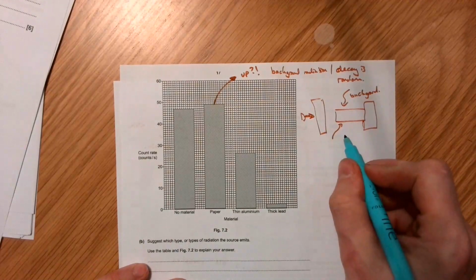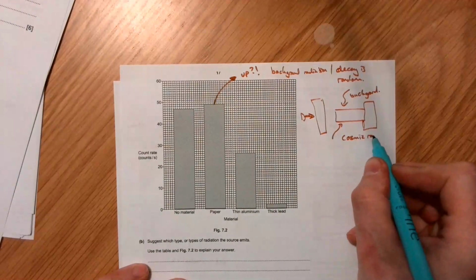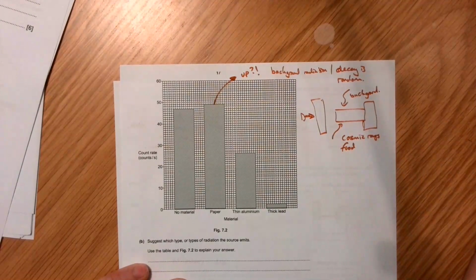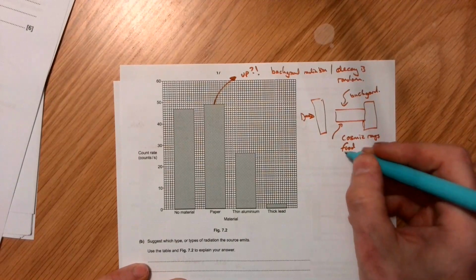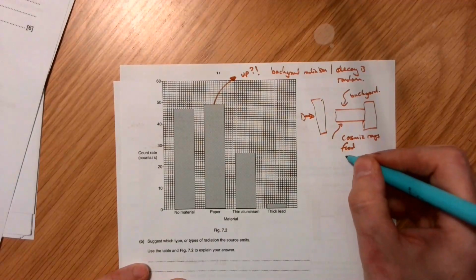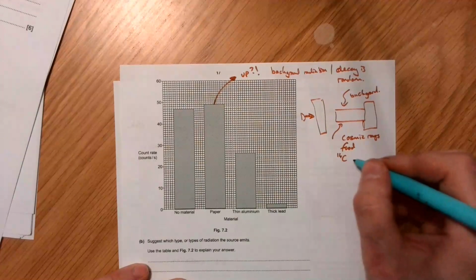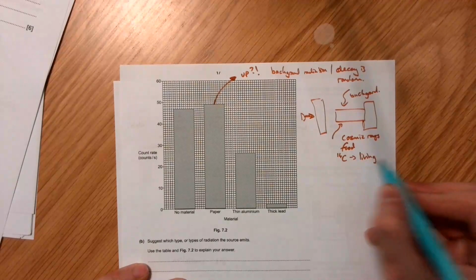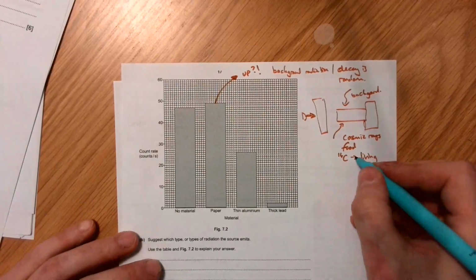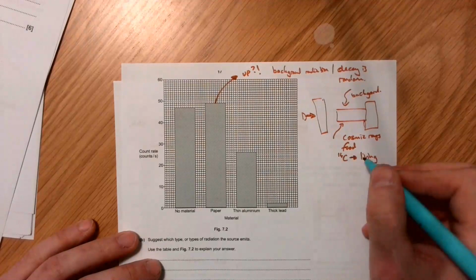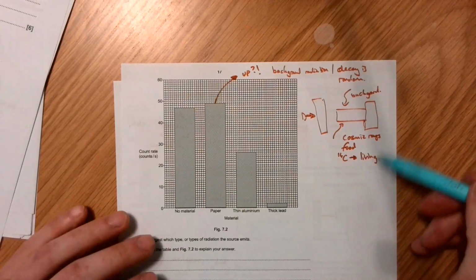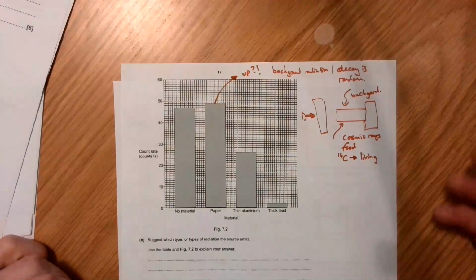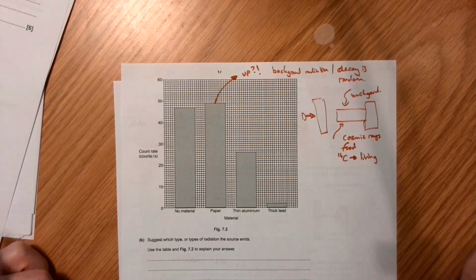Background comes from things like cosmic rays, so that's space. It comes from food, so bananas are one example that are quite radioactive. It comes from C14, which we looked at in the previous question, found in anything that's living. So even us right now, we have some radioactive isotopes of carbon-14, and there are other sources like the radioactive sources in the school and the power stations, a very small amount, nothing to be scared of.